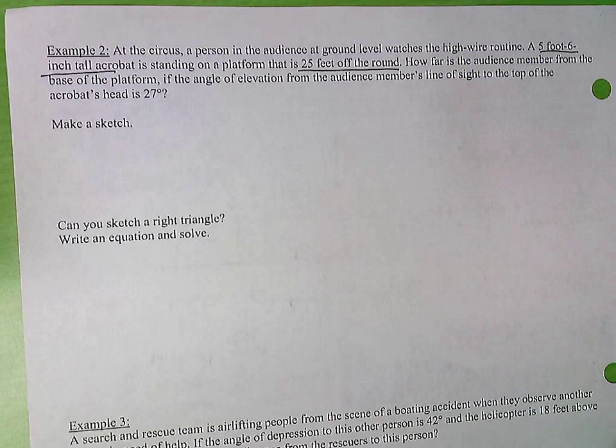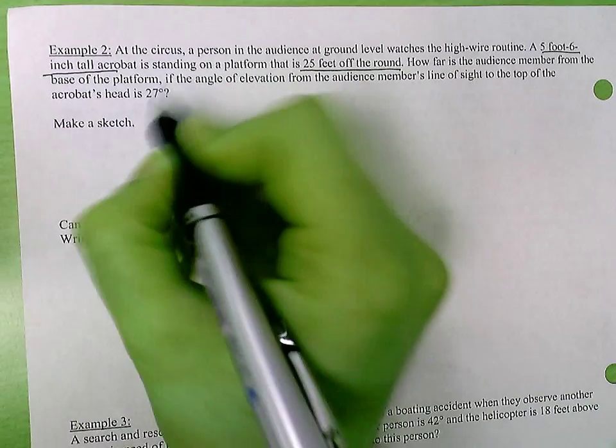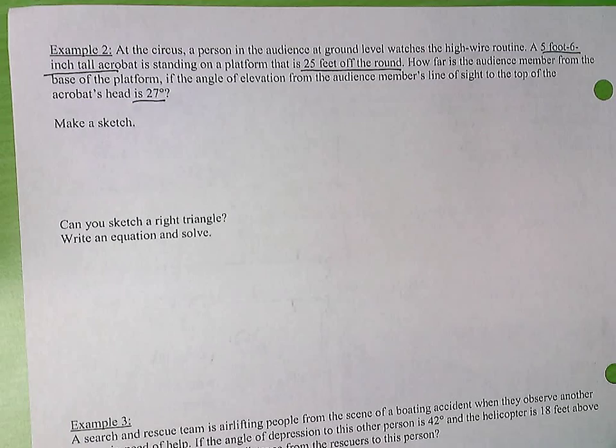That's supposed to say ground, not round. How far is the audience member from the base of the platform if the angle of elevation from the audience member's line of sight to the top of the acrobat's head is 27 degrees?